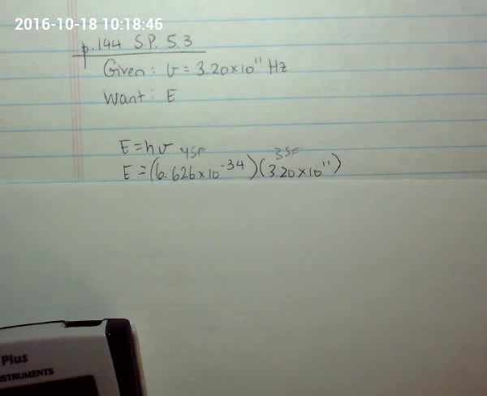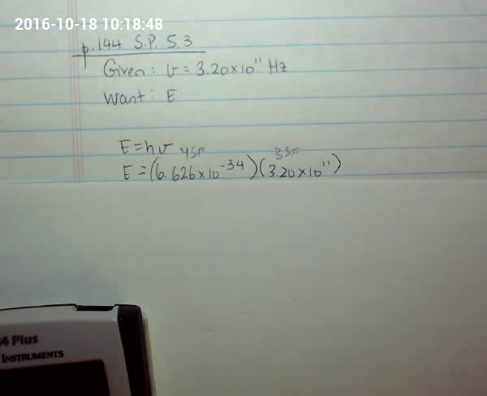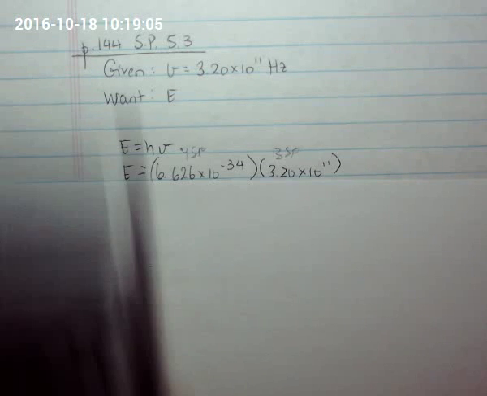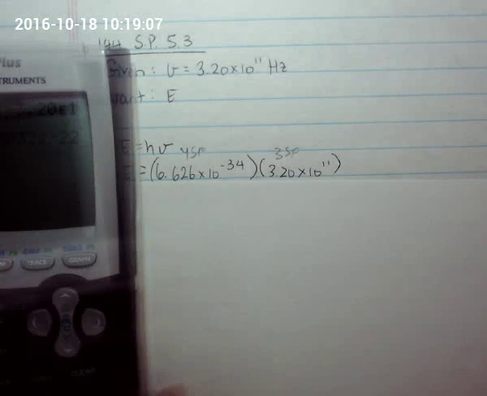All right, so let's see. Let me put this in the calculator. 6.626 to the negative 34th times 3.20 to the 11th. All right, that's what my calculator spits out.